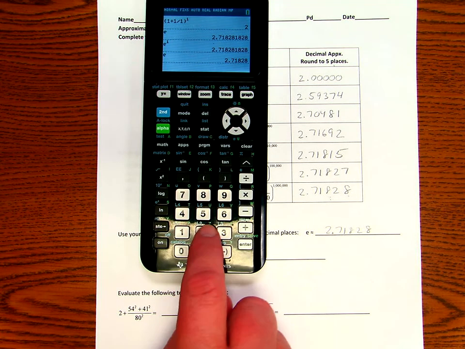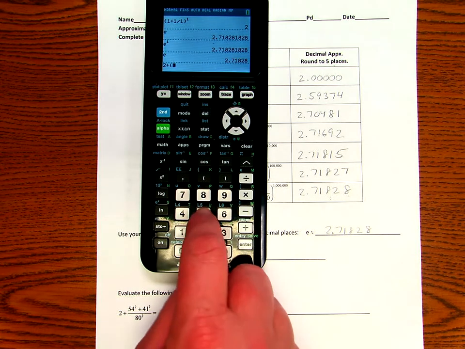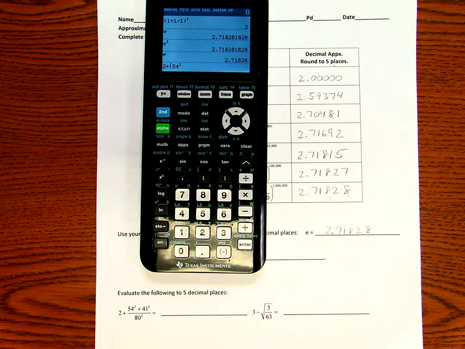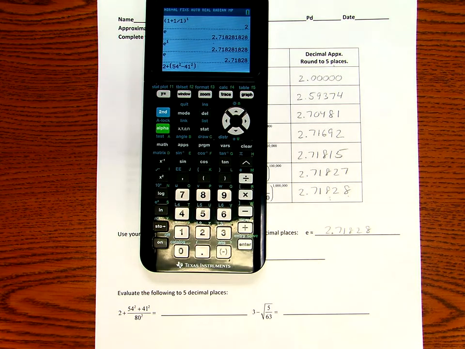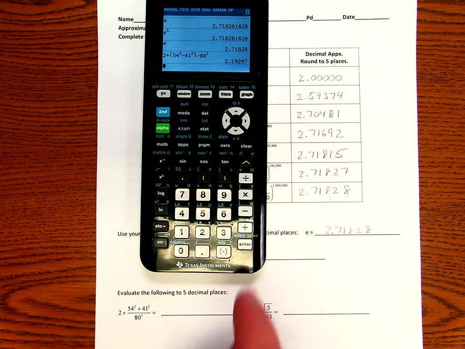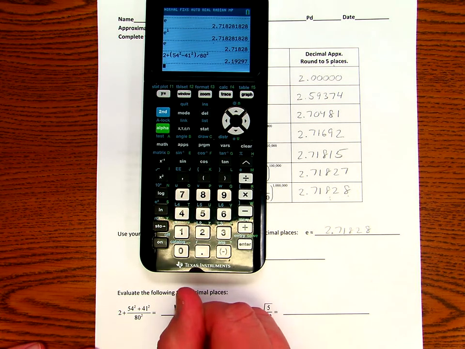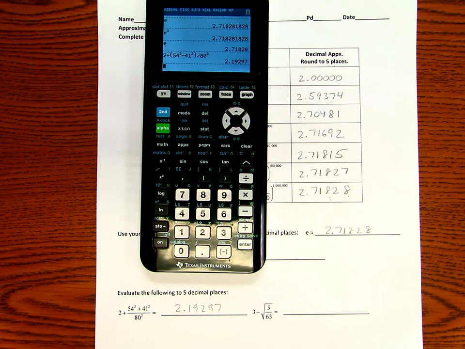So if we type this in, 2 plus, we'll have to get that numerator in parentheses, 54 squared minus 41 squared, close those parentheses, and that gets divided by 80 squared. And to 5, nope, it's not as close as I remember. I thought it was a little closer than that. 2.19297. So, something doesn't seem right about that.